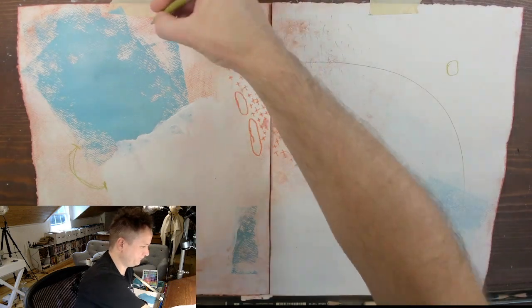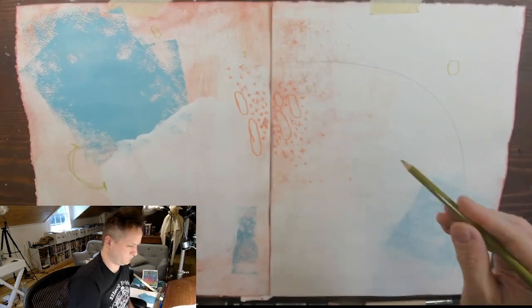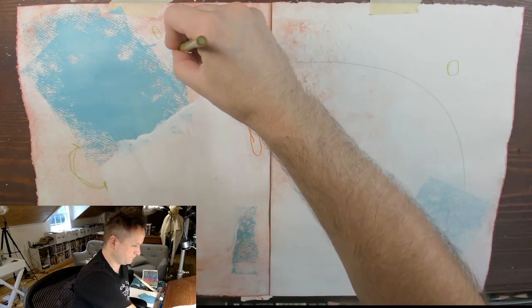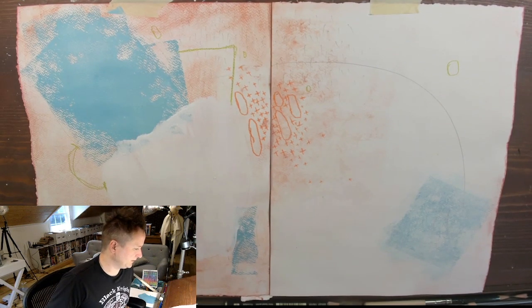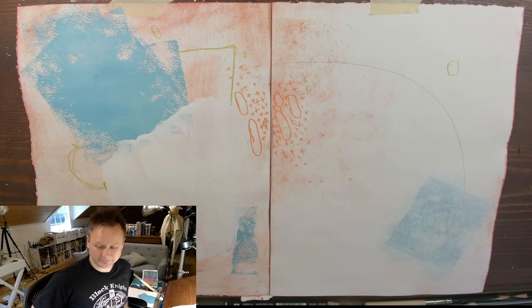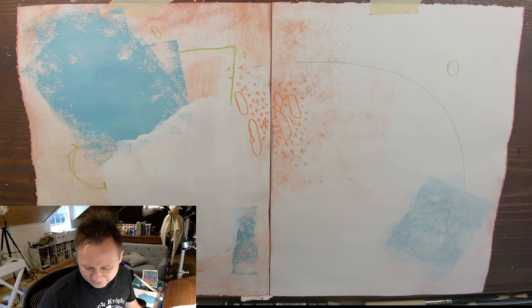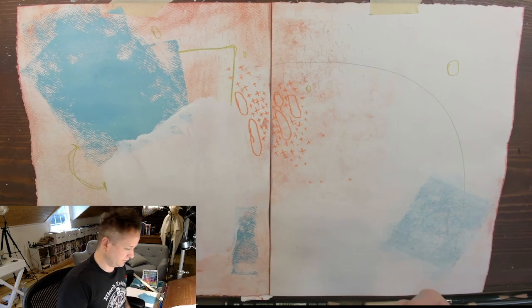Alright. There we go, that's kind of fun. Kind of liking this piece now. You know, it gives you something fun and you feel good about it before you even get started on, you know, what you're going to be drawing.